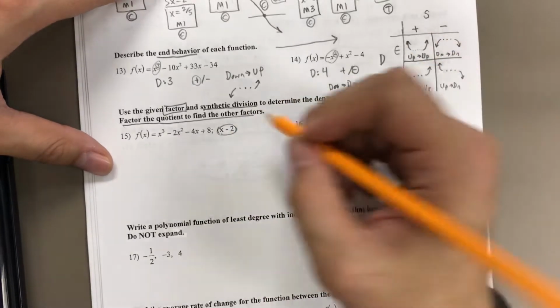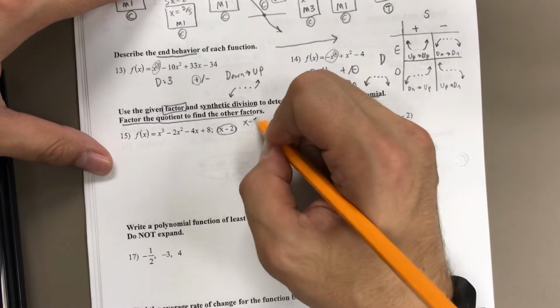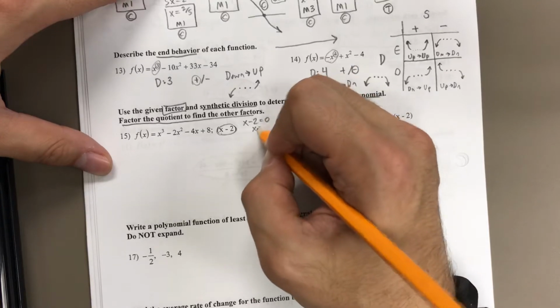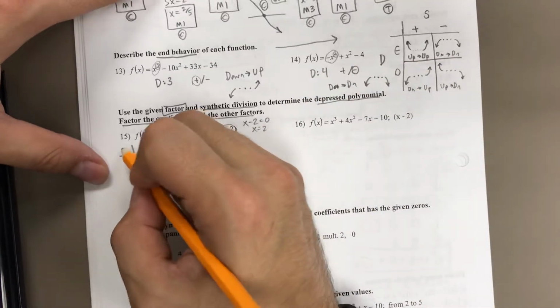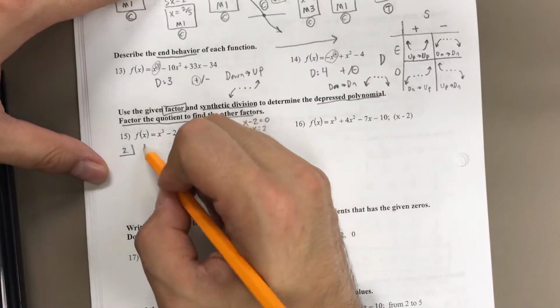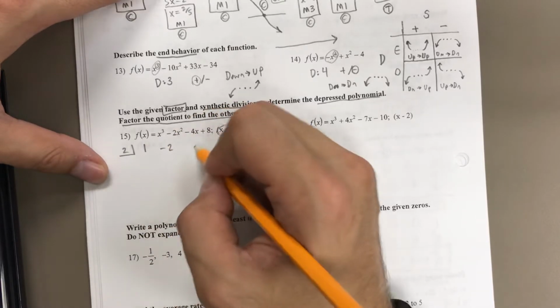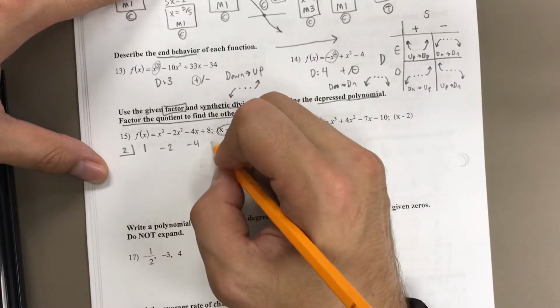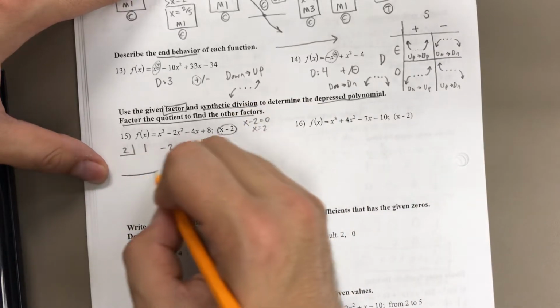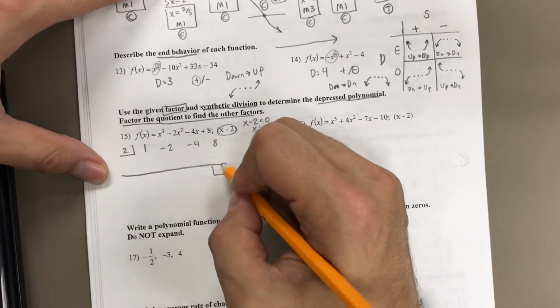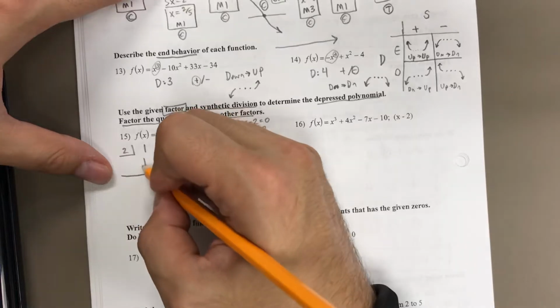Here's the thing that we're dividing out, x minus 2, so we set that equal to 0 and solve: x equals 2. So that's the number that's going to go in the corner. Let's put up our coefficients: 1x to the third, negative 2x squared, negative 4x, and then positive 8. Under the 8, we put our remainder box, and then we go through the algorithm.